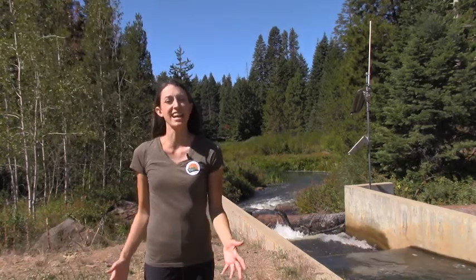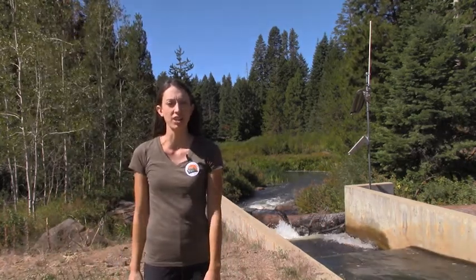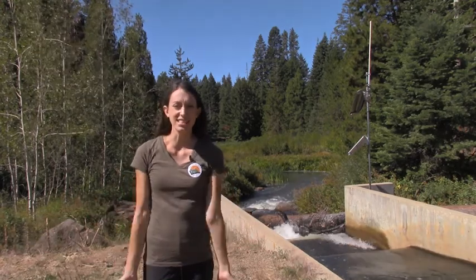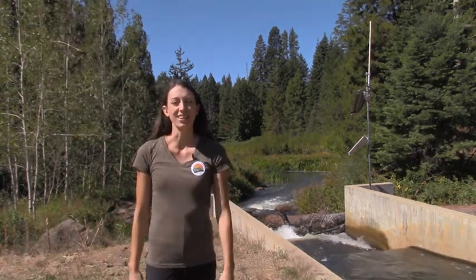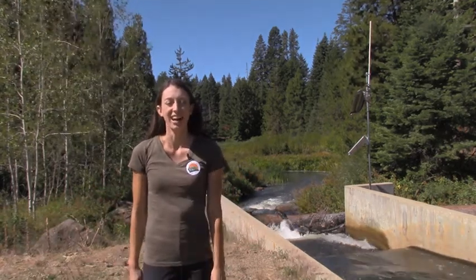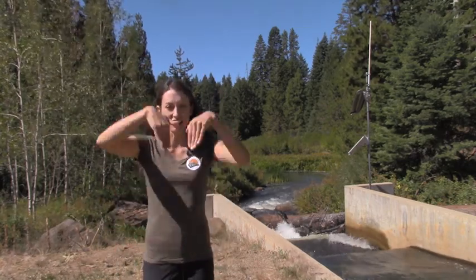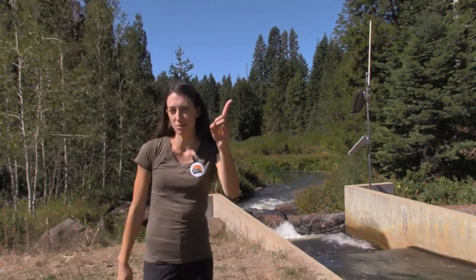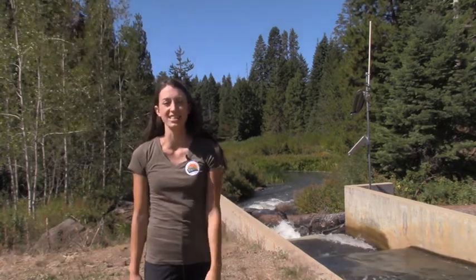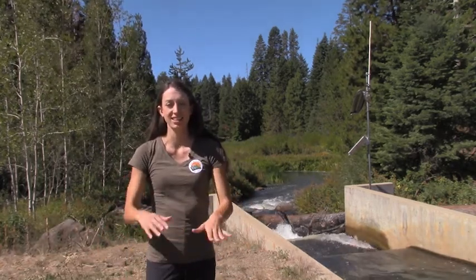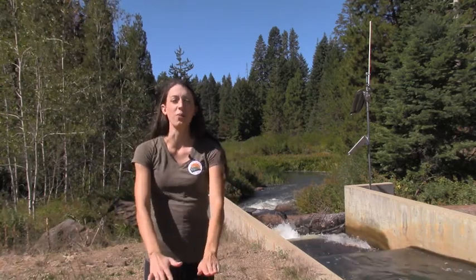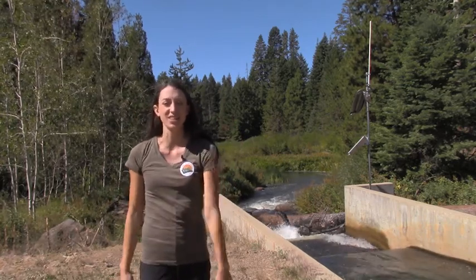I have a fun dance to help us remember the definition of a watershed. Go ahead and stand on up and follow along. Ready? All right. A watershed is an area of land that drains down to a low point. One more time. A watershed is an area of land that drains down to a low point. Awesome dance moves. Go ahead and take a seat.